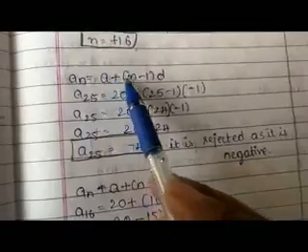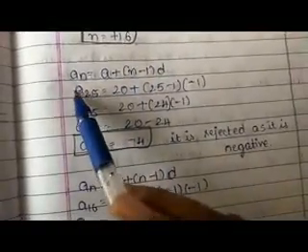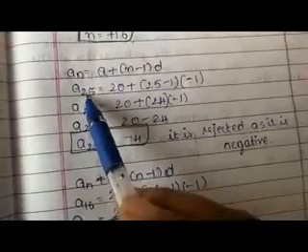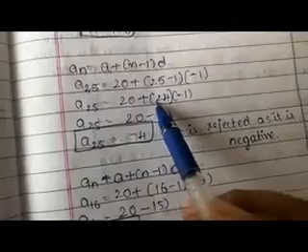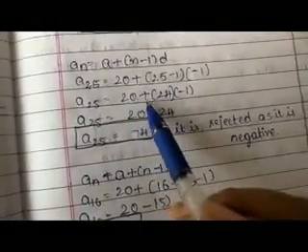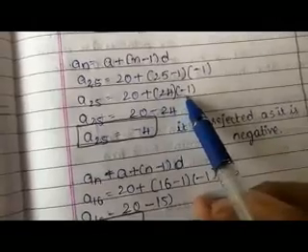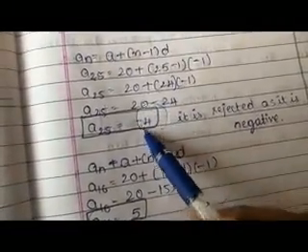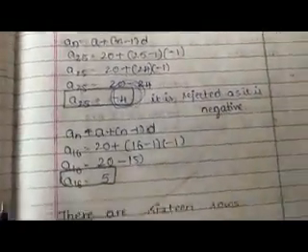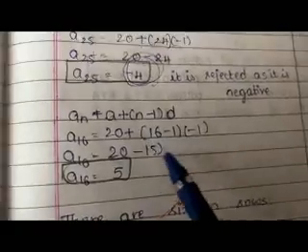an is equal to a plus n minus 1 into d. So first take n as 25. When you take 25, it is a plus 24d. The general term is a plus 24d. 20 plus 24 into d, which is minus 1. So 20 minus 24 is minus 4. The number of logs cannot be negative. So we go for the next one.